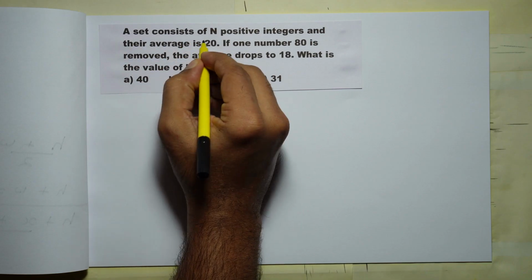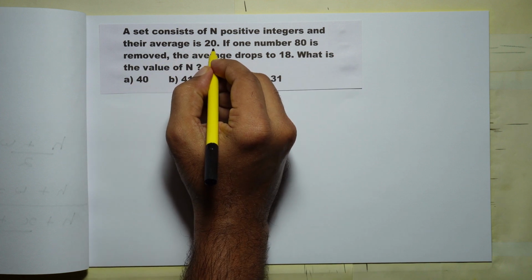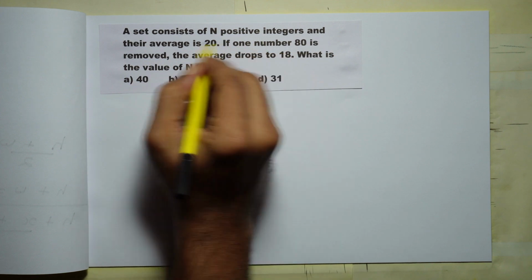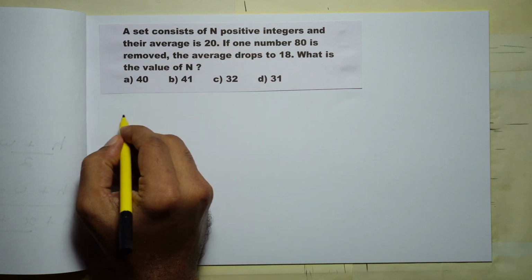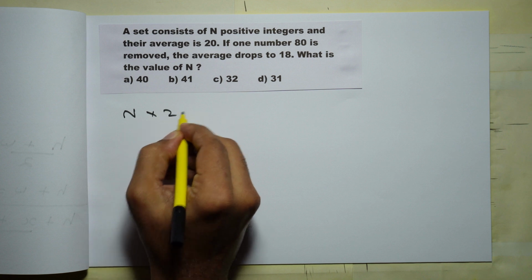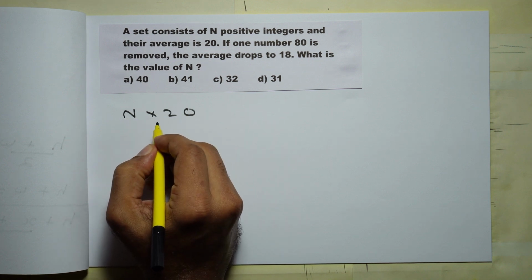A set consists of n positive integers and their average is 20. So n numbers are there and their average is 20. So their total sum can be represented as n into their average 20. So n into 20 is their total sum.